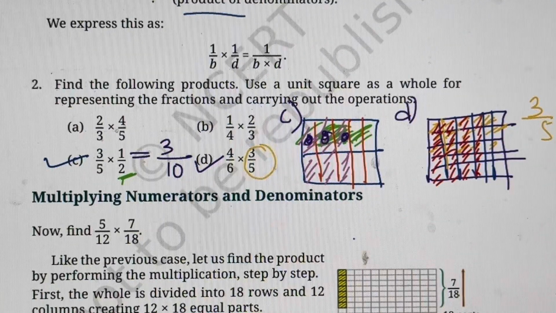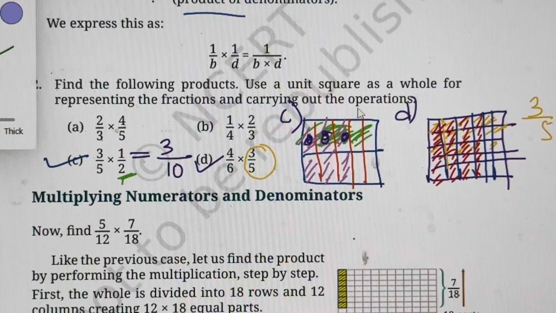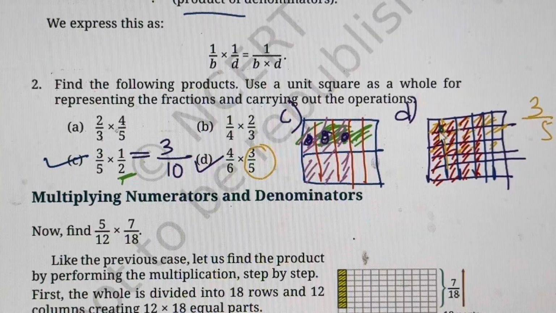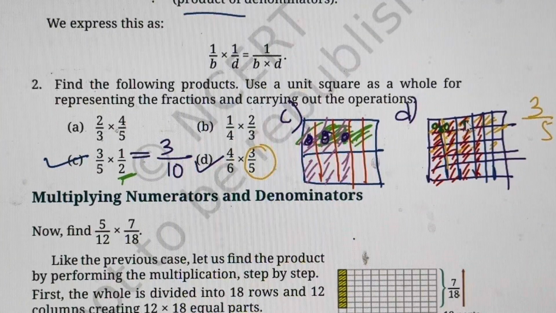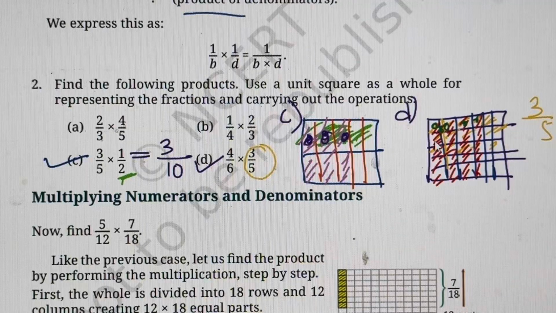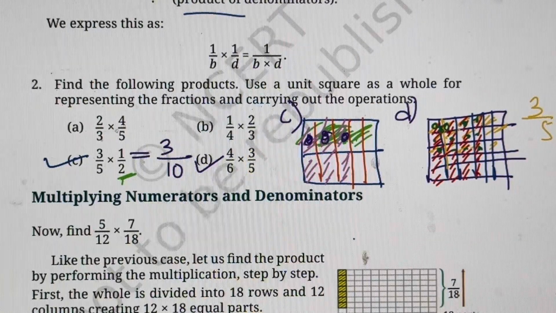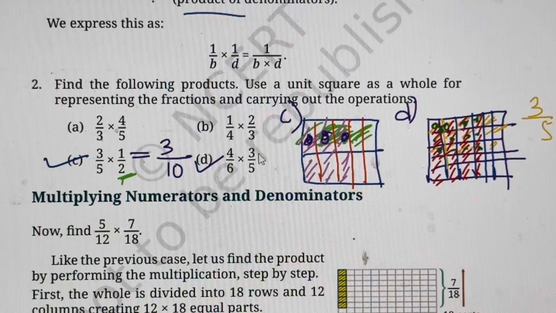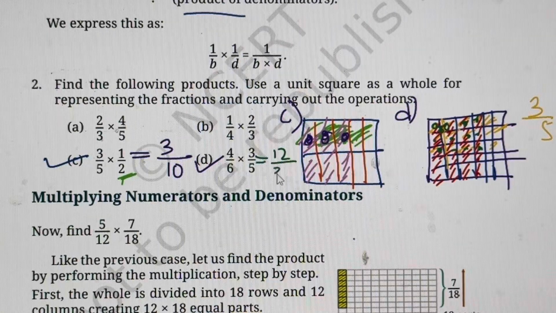Now, which is the common part? This is common. 1, 2, 3, 4, 5, 6, 7, 8, 9, 10, 11, 12. Right? So the answer will be, and total there are 30 small squares, so the answer will be 12 upon 30.